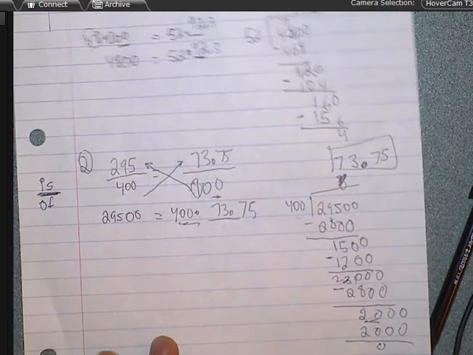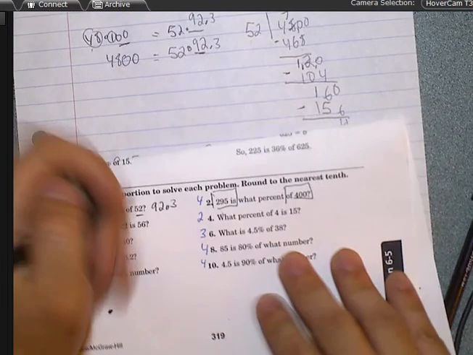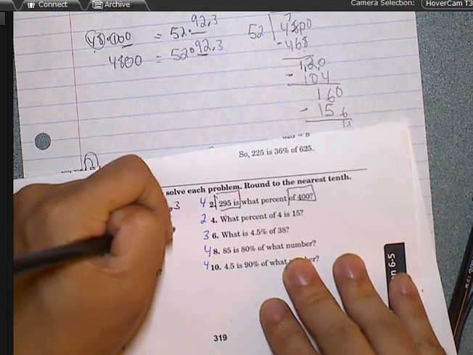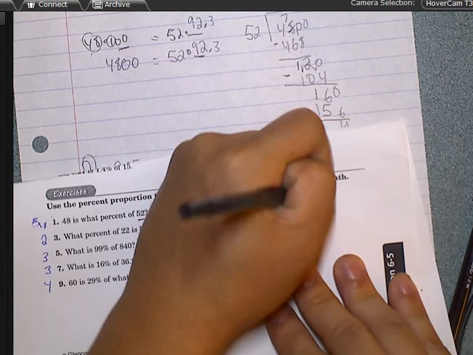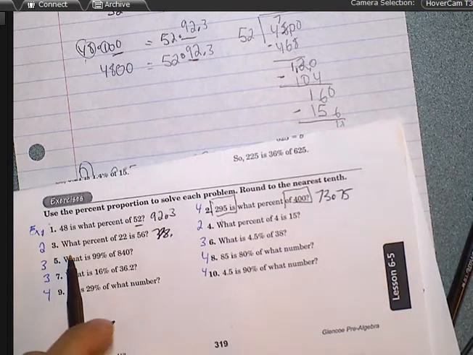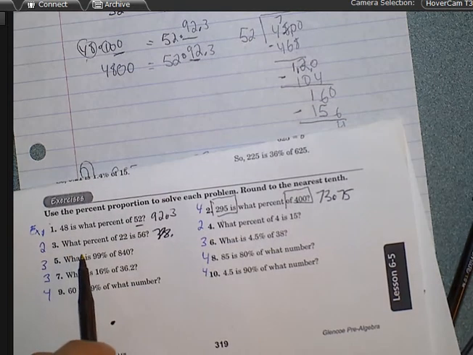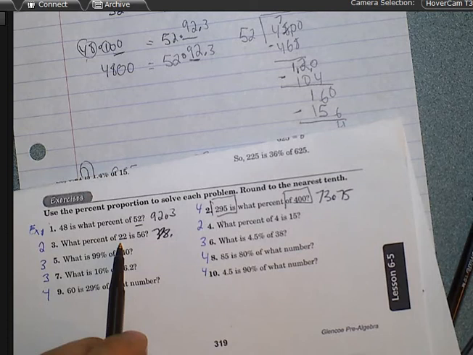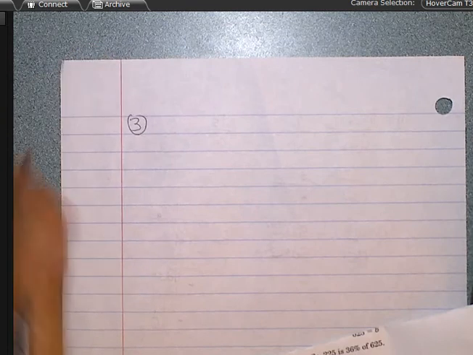Again, we just finished number 2, and the answer for number 2 is 73.75. I want you guys to do number 3. What percent of 22 is 56? So you guys are going to pause number 3 right now, and when you unpause, you'll get the answer. My tutoring kids will just have to bear with Mr. Lee yelling at the camera by himself.